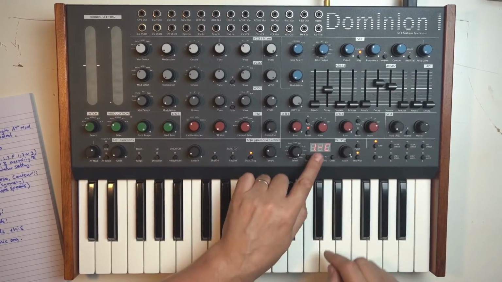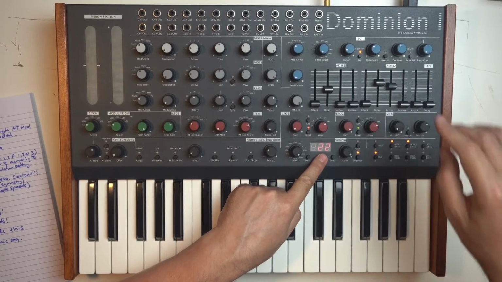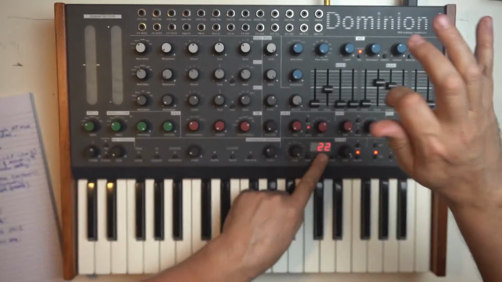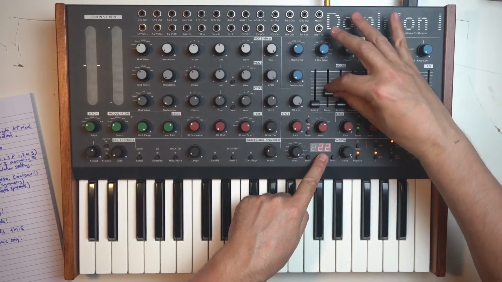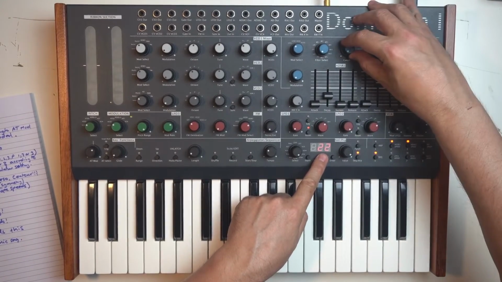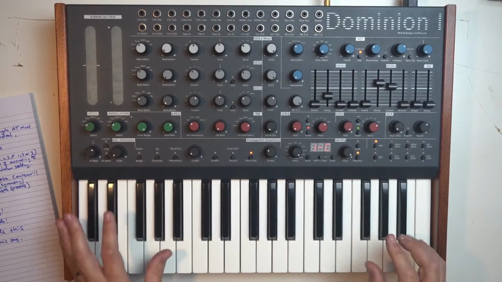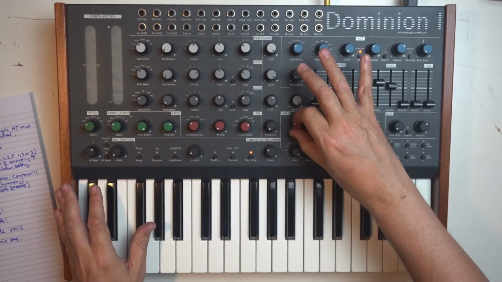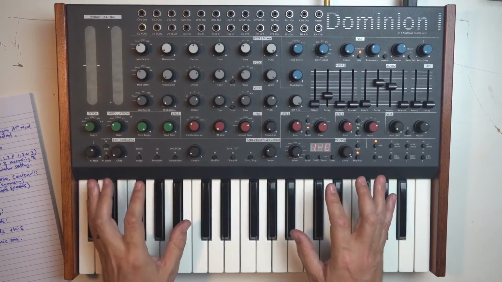And you can transpose it by pressing and holding shift to transpose. Yeah, a completely silly sequence.